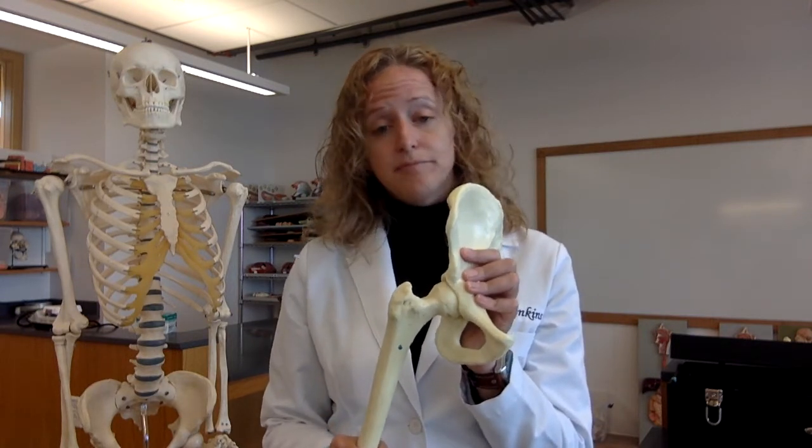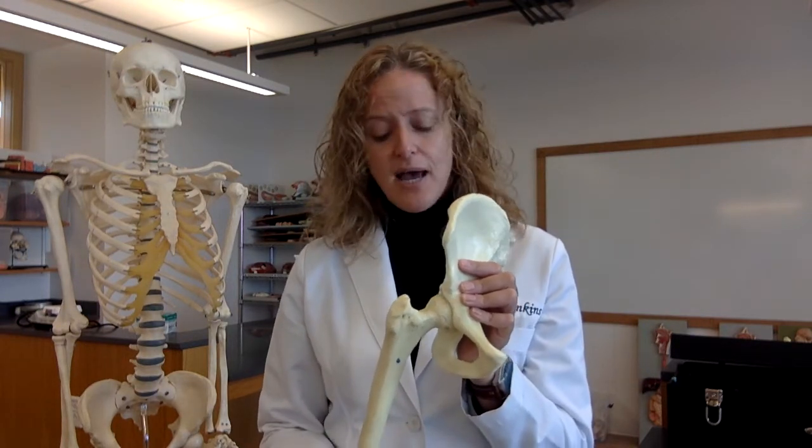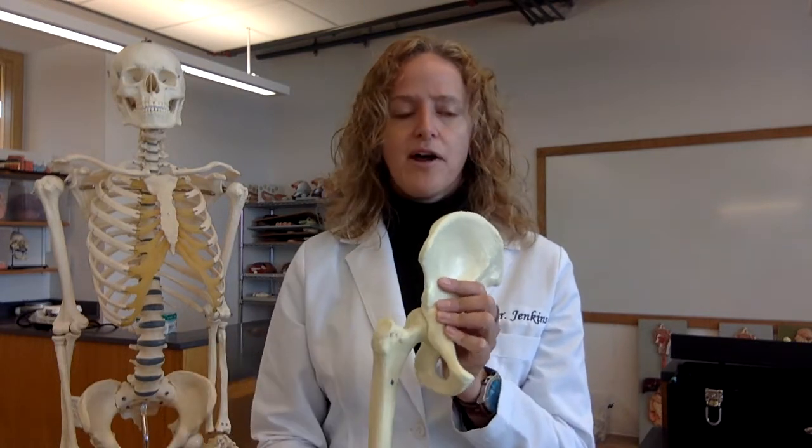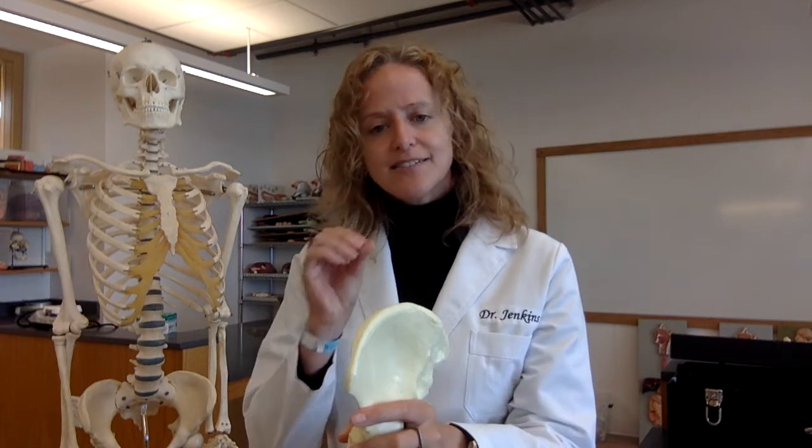So in comparison, the hip joint is much stronger. It's got to support our body weight, but it doesn't allow for as much range of motion. Whereas in the shoulder, it's less stable, but we sacrifice stability to have much more range of motion.